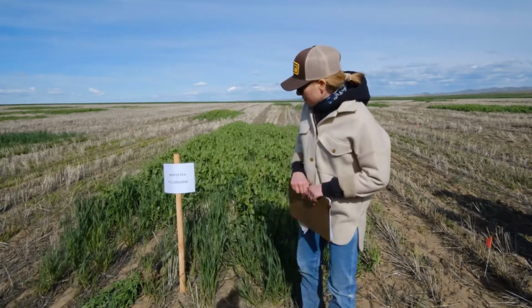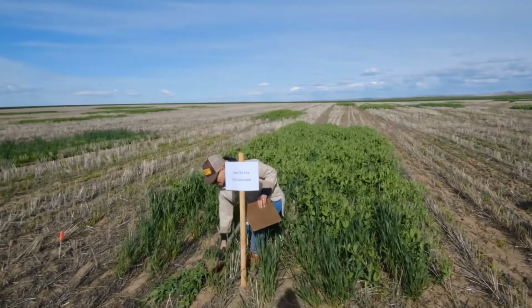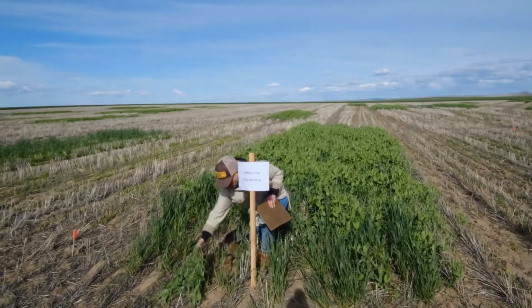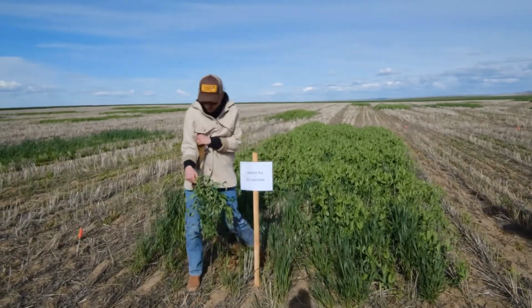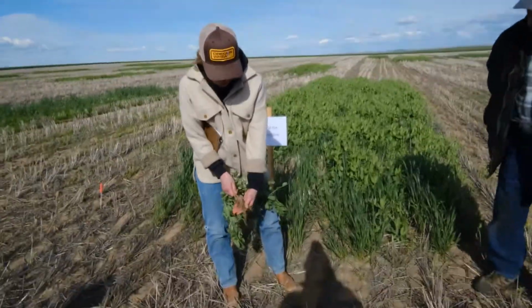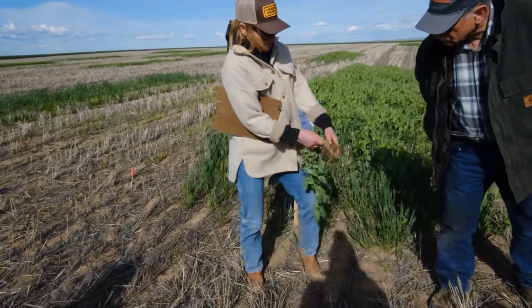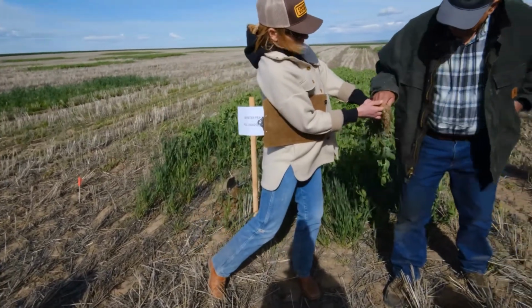And then the really interesting thing to me that I want to point out here is our nodulation. So I'll pass this around. You can see these nodules that are pretty impressive. Don, you want to pass that around?